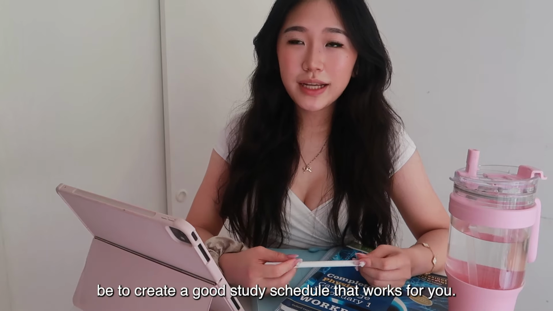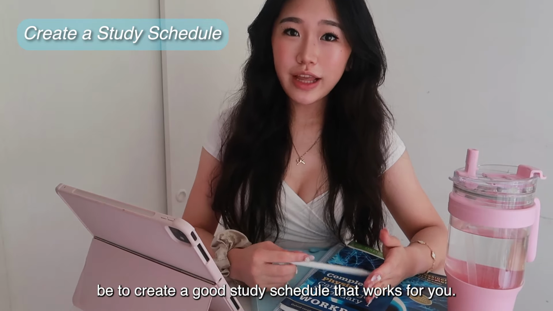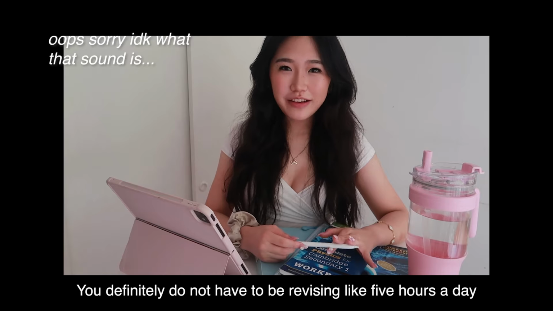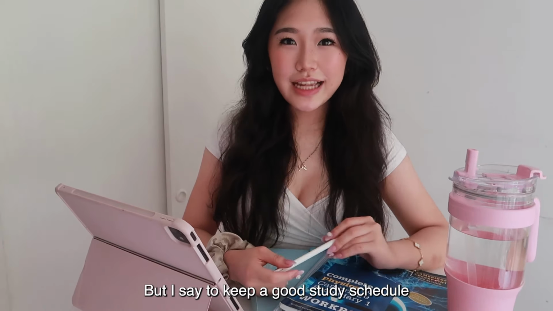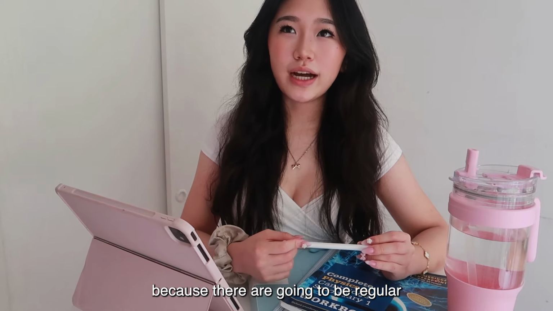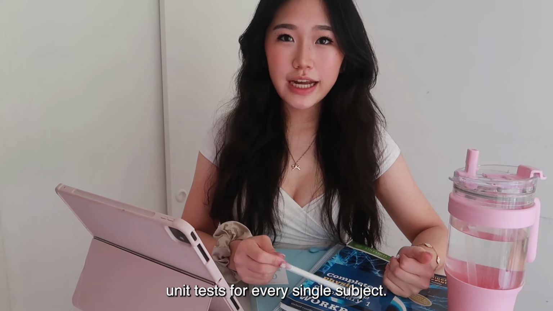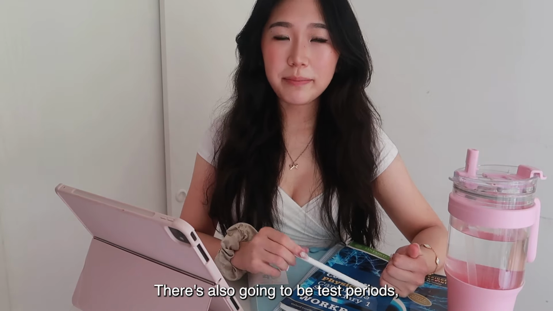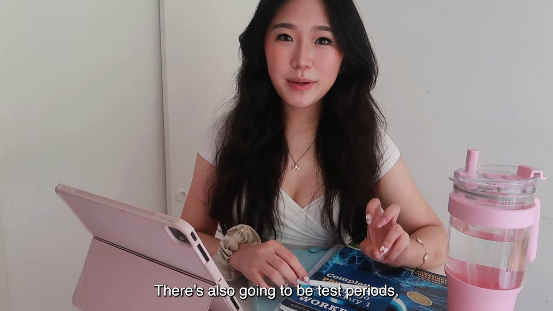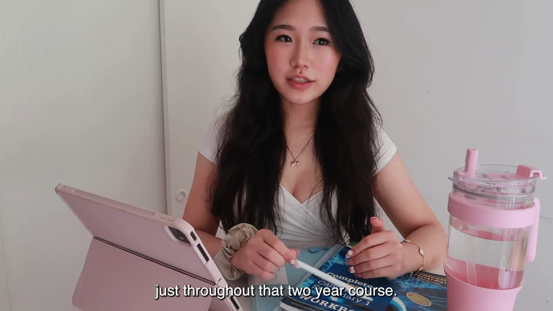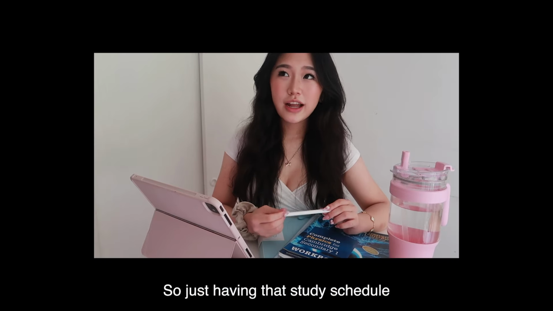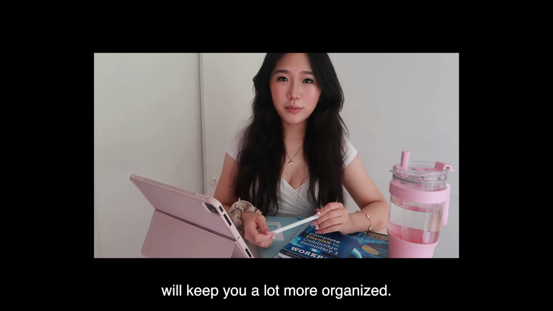So my advice would be to create a good study schedule that works for you. You definitely do not have to be revising 5 hours a day or anything crazy like that. But I say to keep a good study schedule, because there are going to be regular unit tests for every single subject. There are also going to be test periods where a lot of subjects are having tests in the same week throughout that 2-year course. So just having that study schedule will keep you a lot more organized.